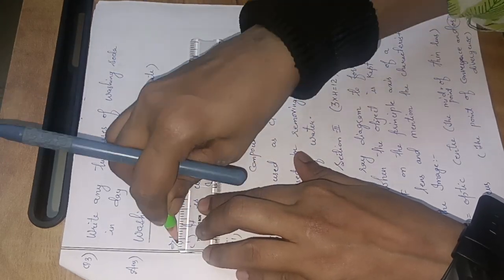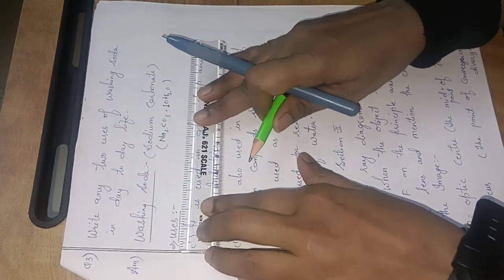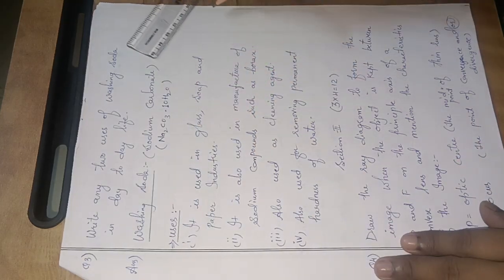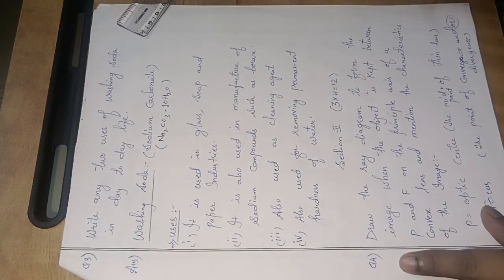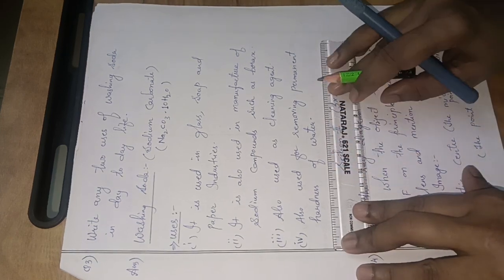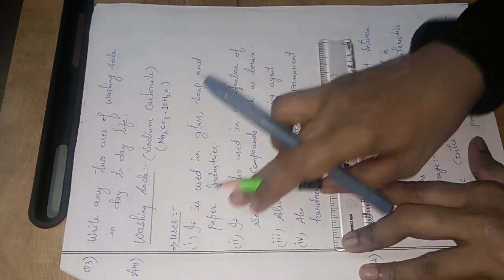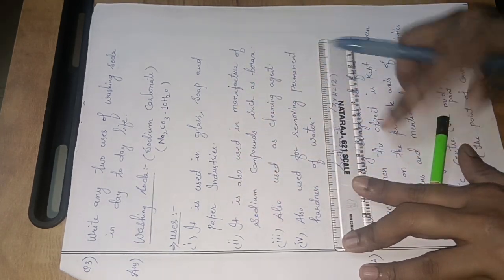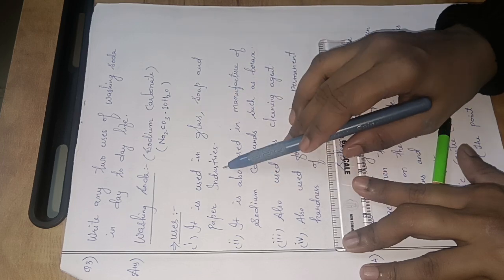It is asking for any 2 uses. You should write at least 3 uses. So let's see the uses of washing soda. It is used in the glass, soap and paper industry.